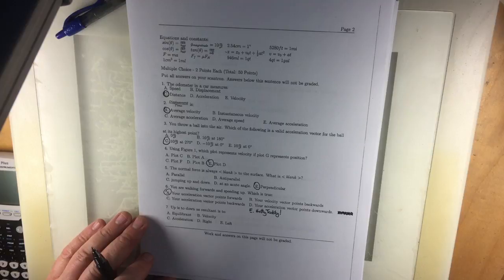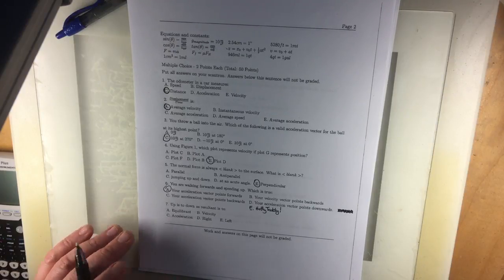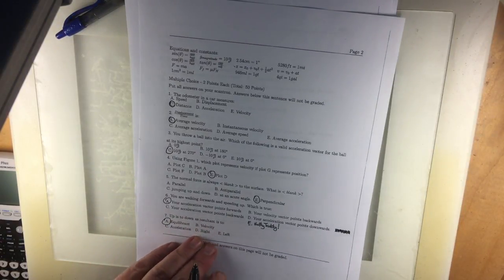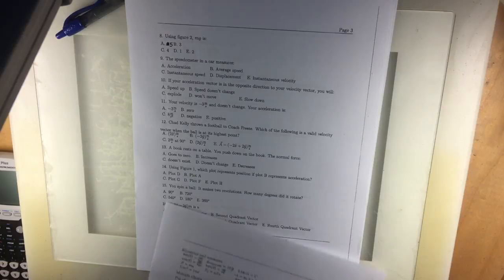Up is to down, as resultant is to A, equilibrium. If A is the resultant and B is the equilibrant, A plus B equals what? 0.